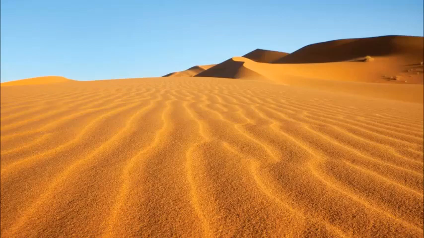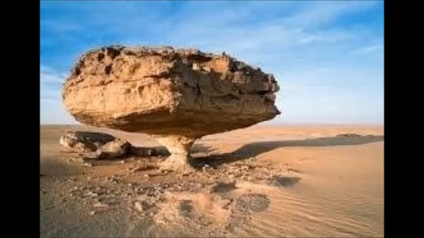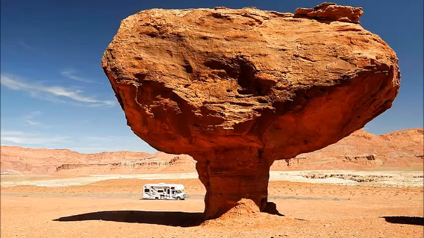Strong winds carry sand and fine soil which strike the large rocks. What is this rock called? Yes, it's a mushroom rock. Winds erode the lower section of the rocks more than the upper part. Therefore, such rocks have narrower bottoms and wider tops. They look like mushrooms, so they're called mushroom rock.